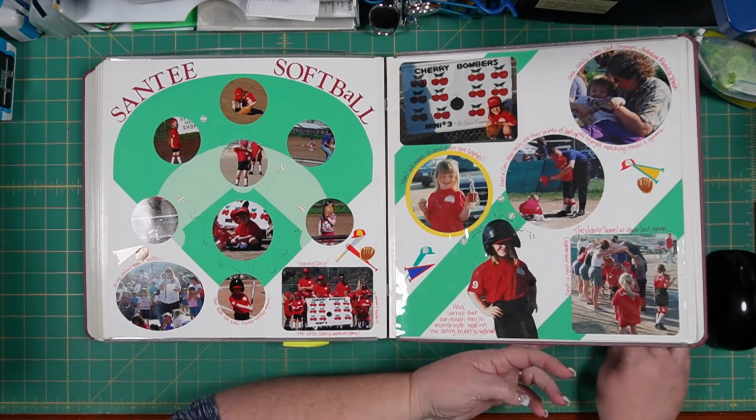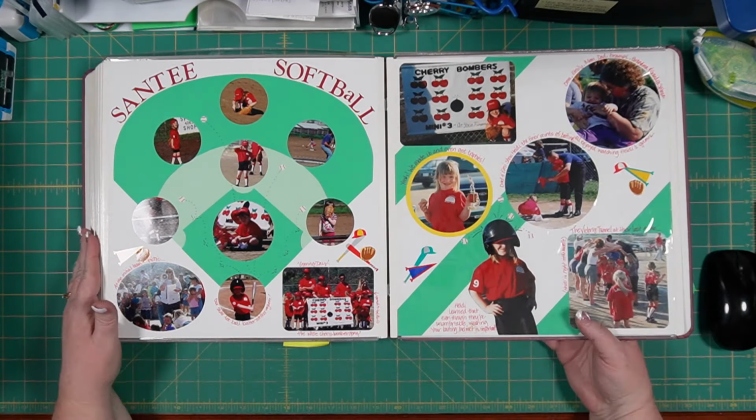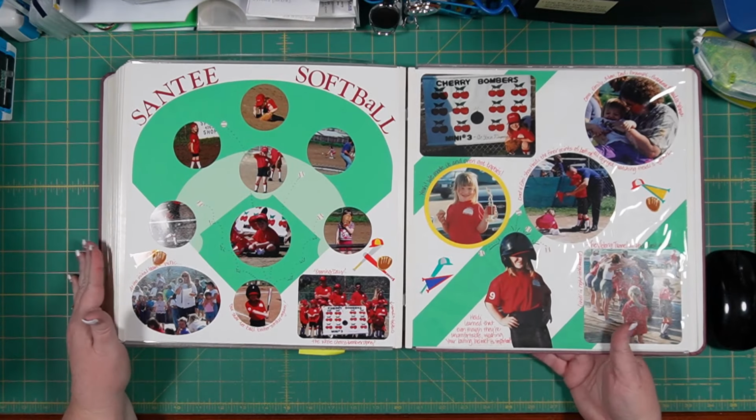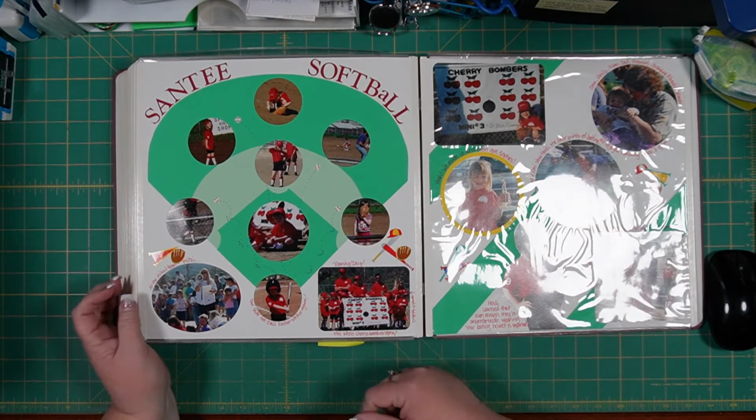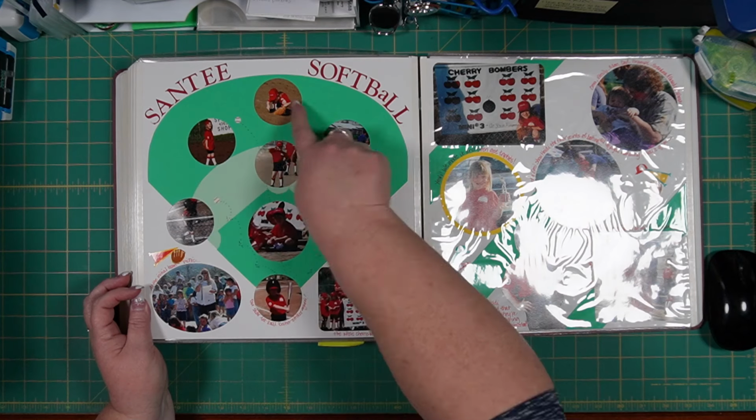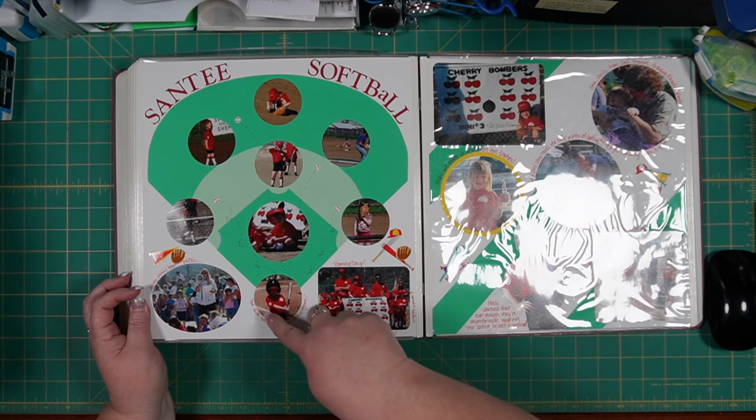So this one's a little bit more involved. When my daughter started learning how to play softball, my dad was really big into baseball, and so softball was the closest thing for girls at that point in time. And so I built this softball field out of cardstock and just cut a little rounded edge for the bases, and then I used photos of her that I just used a small template on to kind of make it look like she was playing all the different positions.